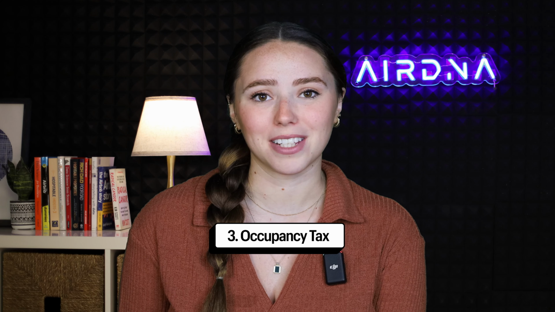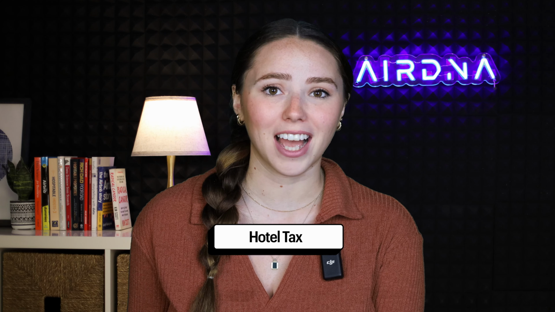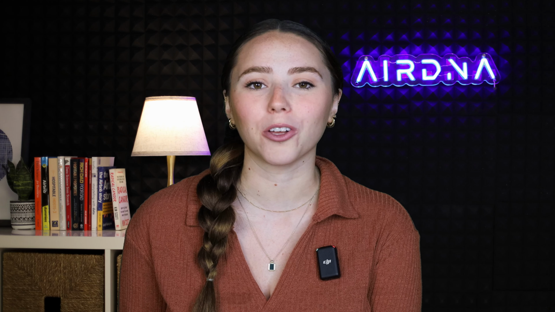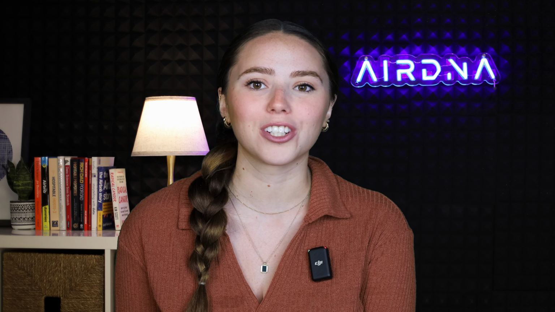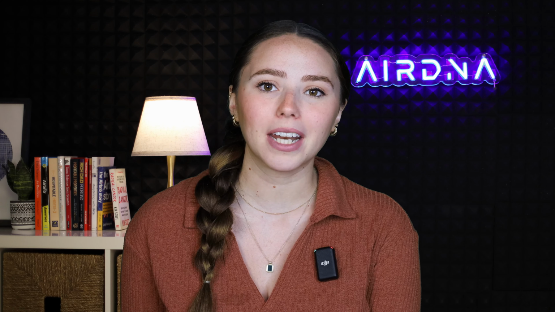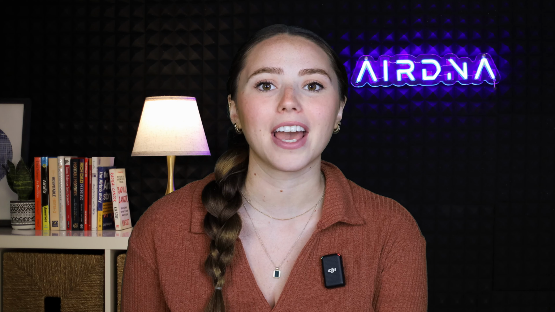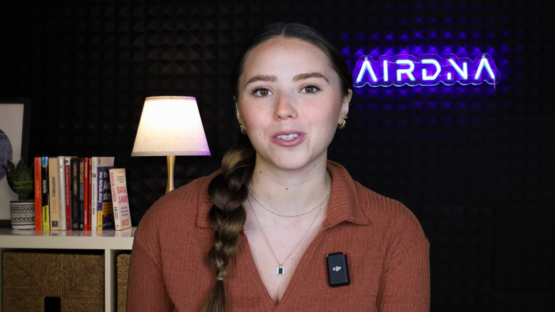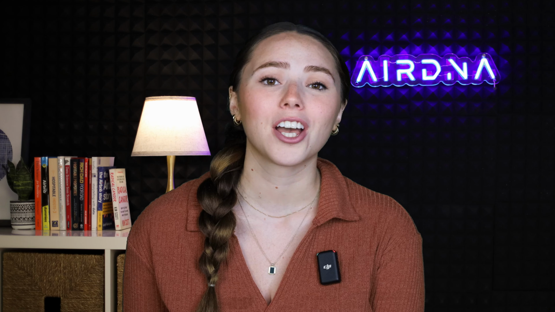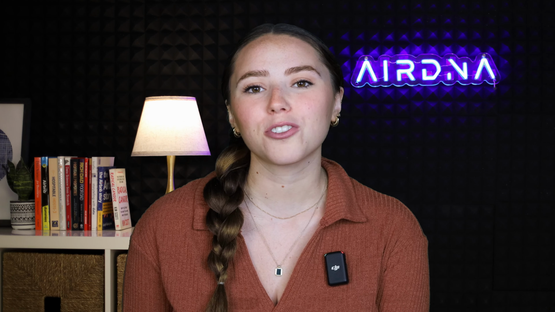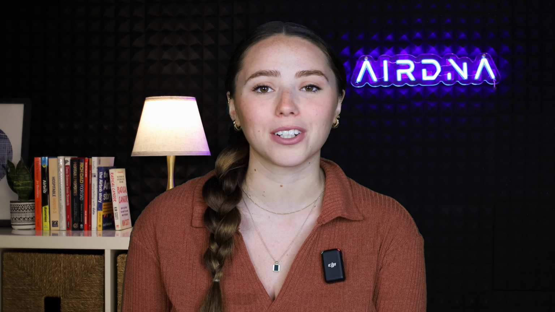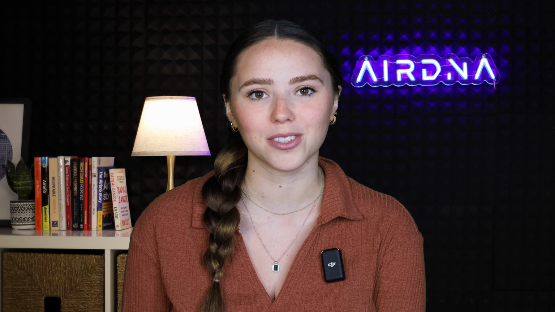Number 3 is occupancy tax, also called hotel tax or transient occupancy tax. This is typically required by local jurisdiction. It's a tax charged to guests, but collected and remitted by you or by Airbnb if they've automated the process in your city. Number 4 is sales tax. Some states require short-term rental hosts to collect and remit sales tax just like a hotel would. This usually applies when you're charging for additional services or if your area considers rentals themselves taxable sales.